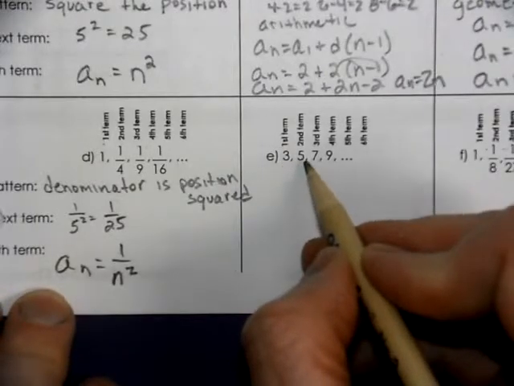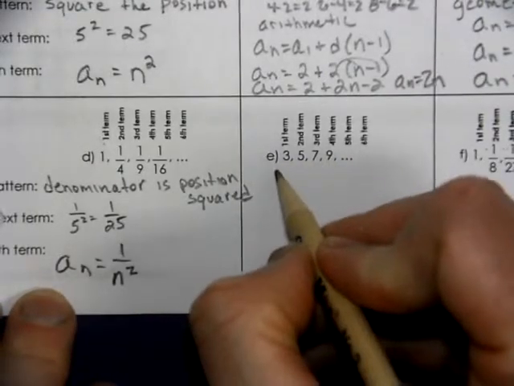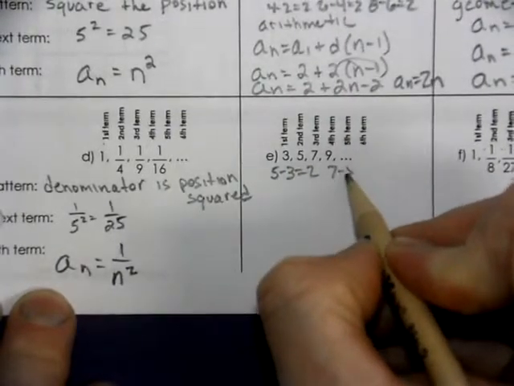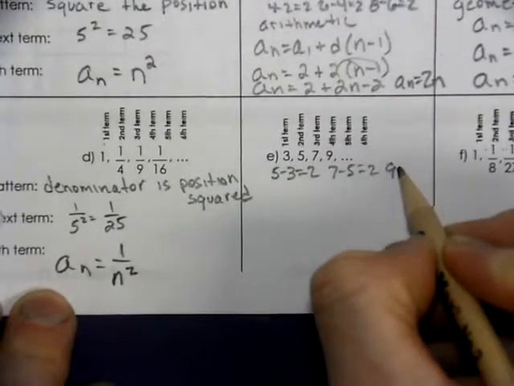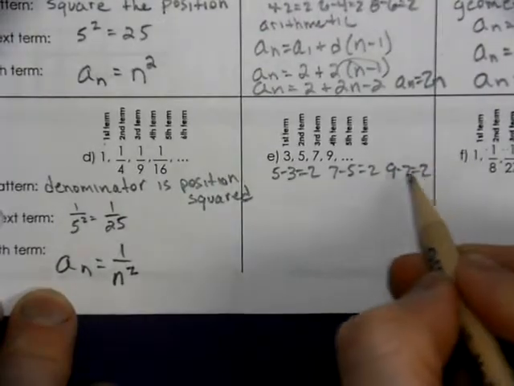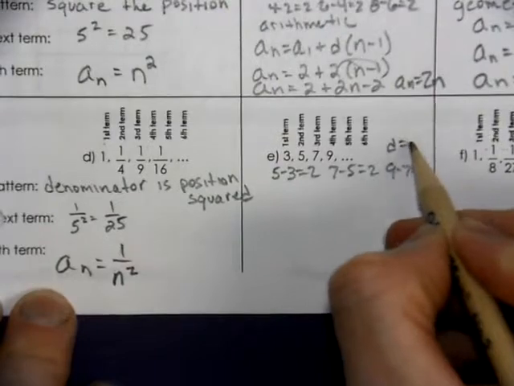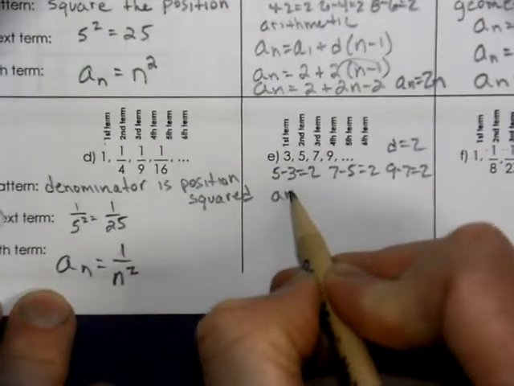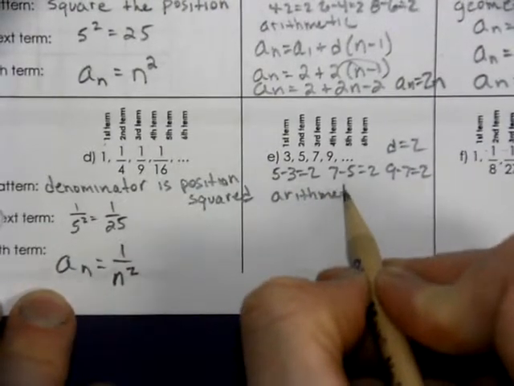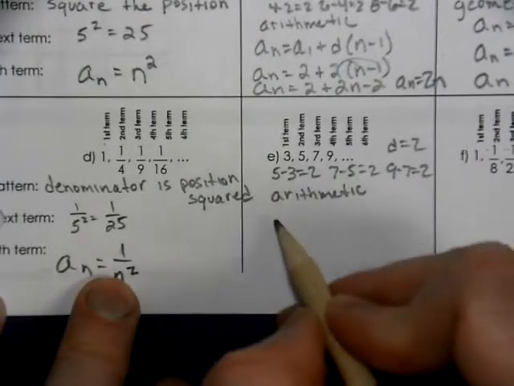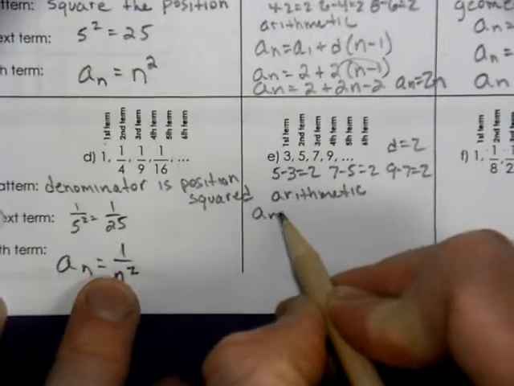Here we notice we're going up by 2. We're going up by 2 and 2. So we're going to say 5 minus 3, 7 minus 5, 9 minus 7. Each time we get this common number of 2. So our difference is 2. That tells us it's arithmetic. And we're going to start out with a of n.